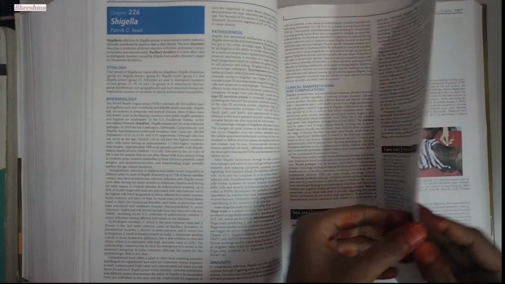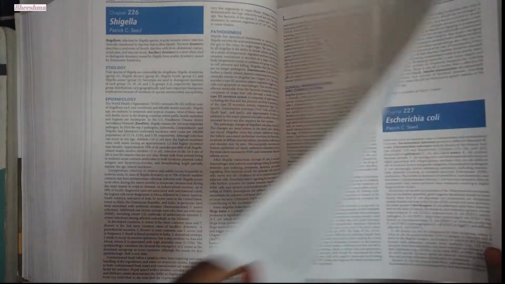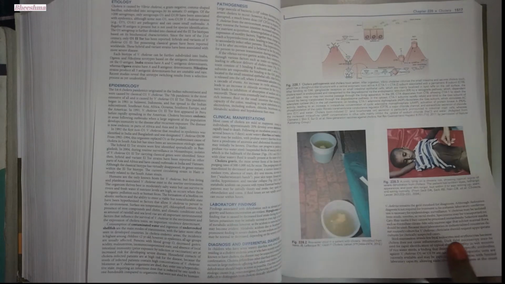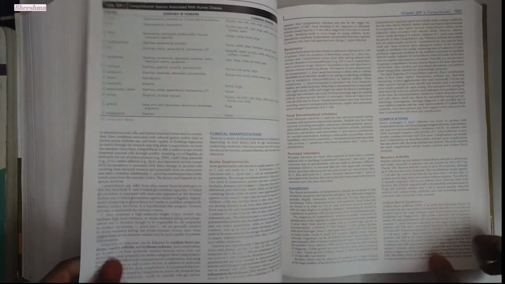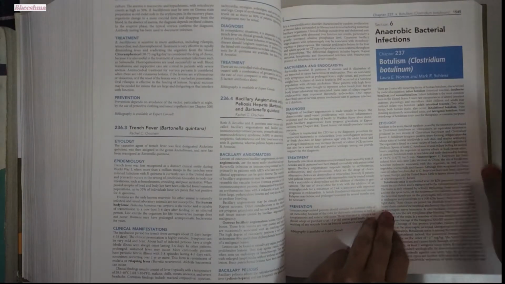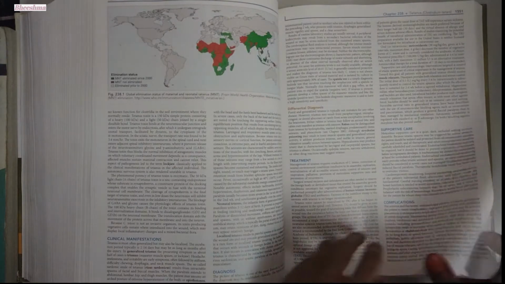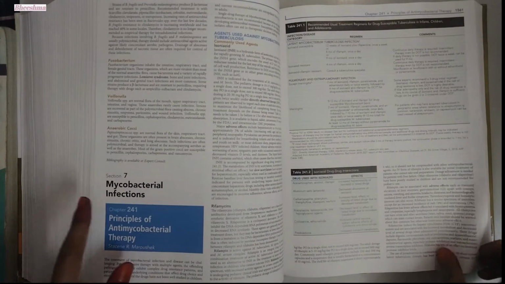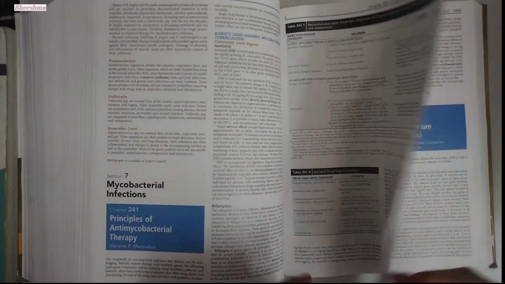Then Shigella. This is a main causative agent for dysentery. Then Escherichia coli, cholera. The child lying with cholera is shown, and rice water stool in a patient with cholera. Then about anaerobic bacterial infection, that is Clostridium botulinum, tetanus, Clostridium tetani. Other anaerobic infections, like Clostridium myonecrosis, gas gangrene, and mycobacterial infections, principles of antimicrobial therapy, tuberculosis, Mycobacterium tuberculosis.